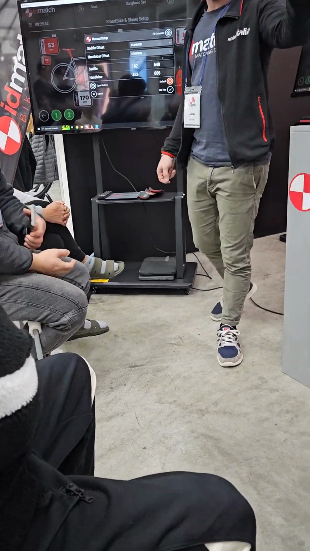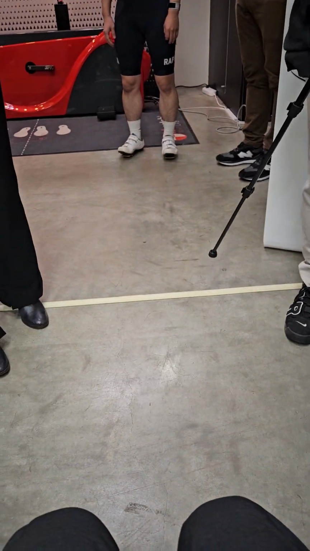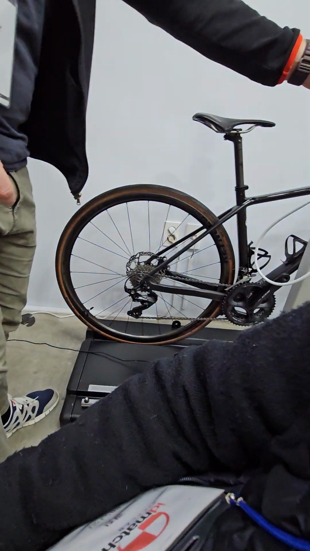Otherwise, if we have a bike, we can measure the bike.